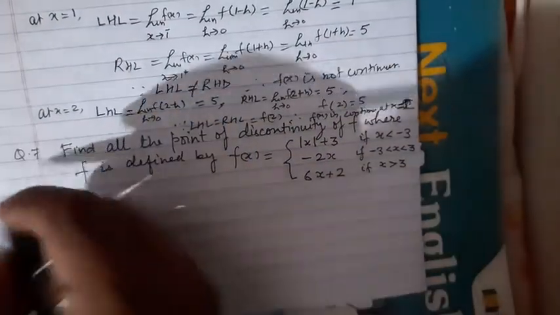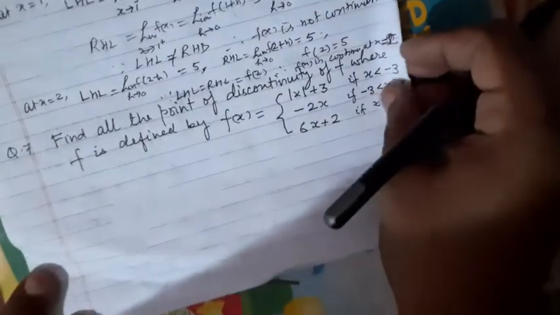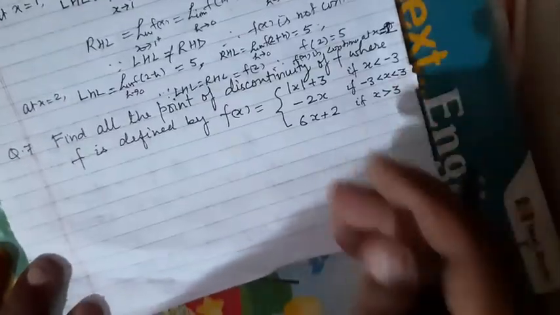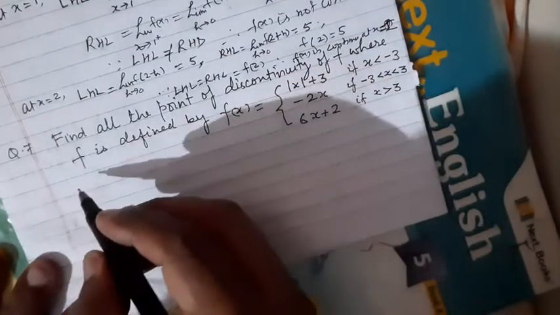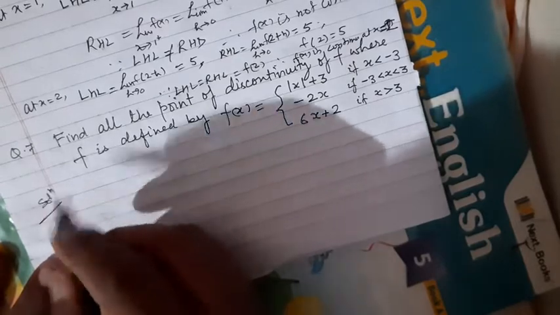Now the question number 7. Question number 6 is similar. So now the question number 7. In question number 7, now the solution of question number 7.